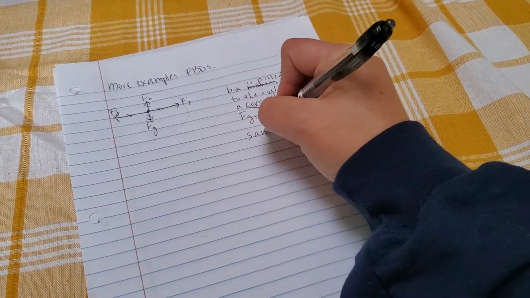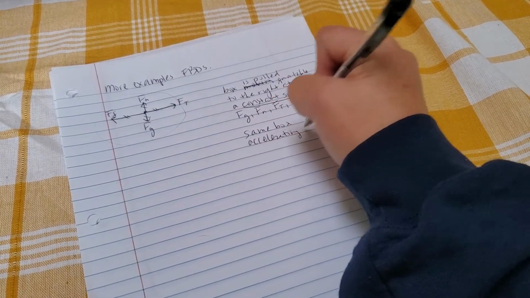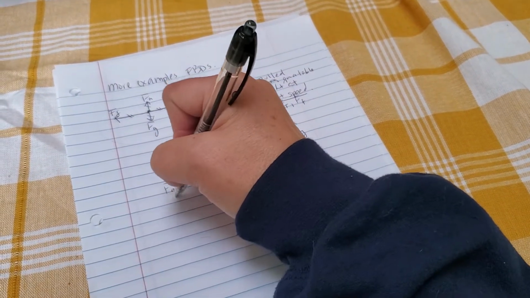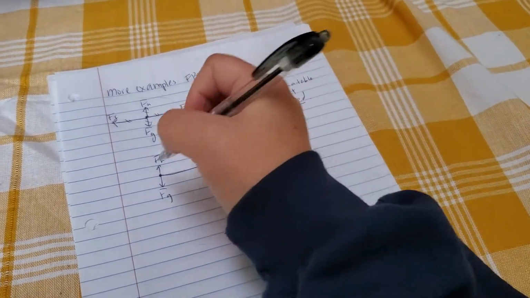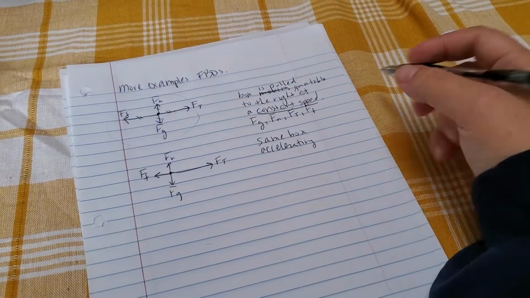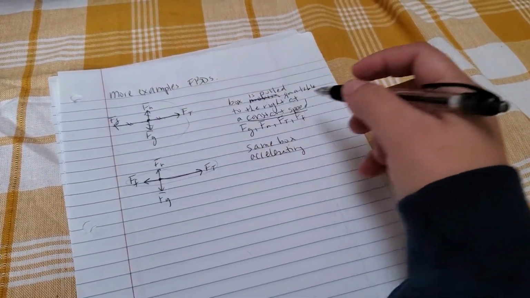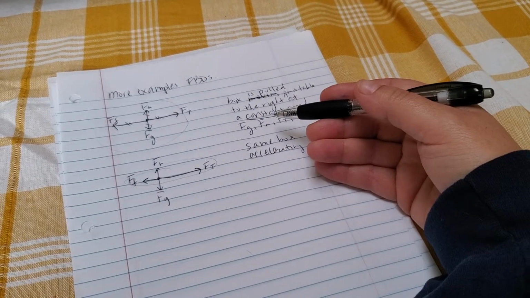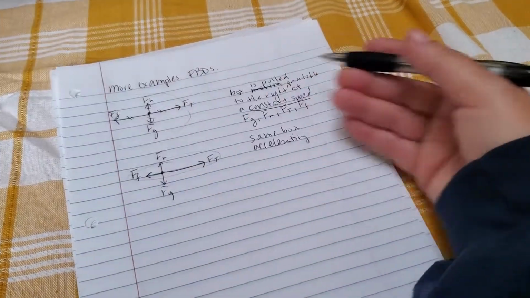Let's do that same box accelerating. Okay, so in this case, we've still got FG down and FN up. Still got force due to tension on the right. But on this diagram, I'm going to do the left, or the friction, just a little shorter. In this case, the horizontal forces are not balanced. There will be a positive net force, or a non-zero net force, and it would have an acceleration.